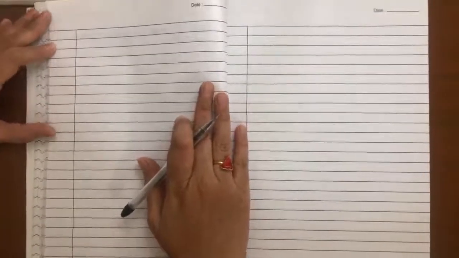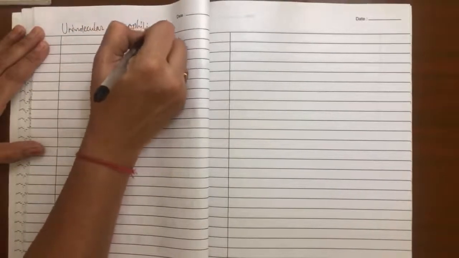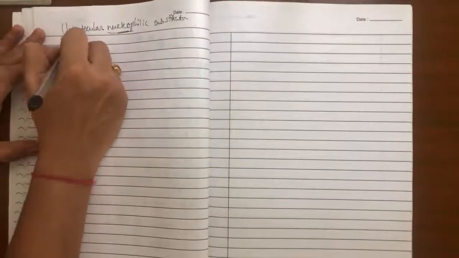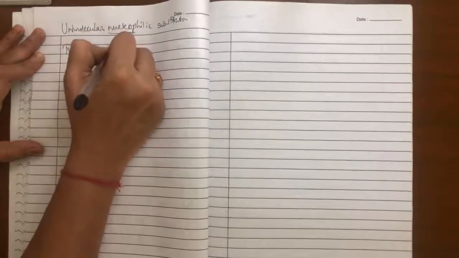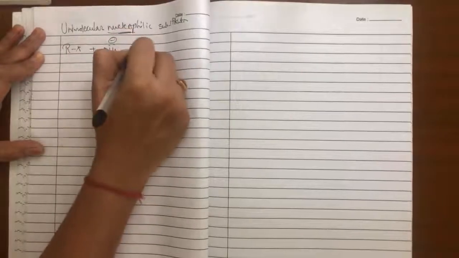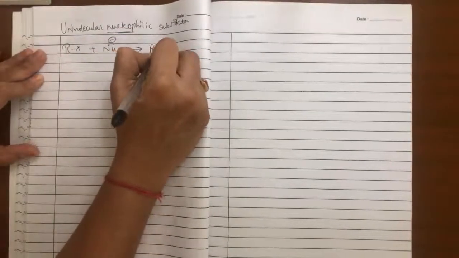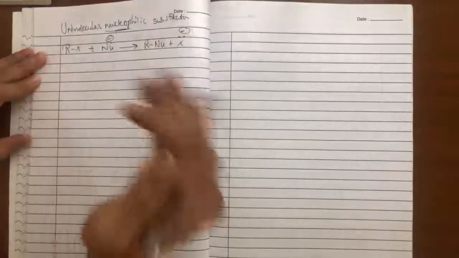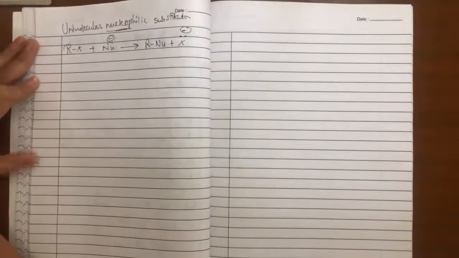In unimolecular nucleophilic substitution reaction, reactants as well as product, everything remains the same. Only the way how the reaction is carried out becomes different.